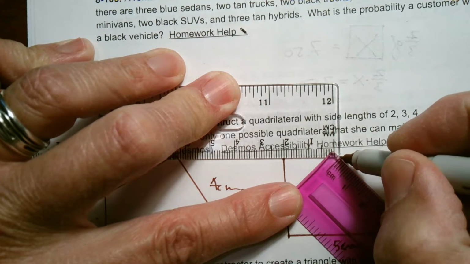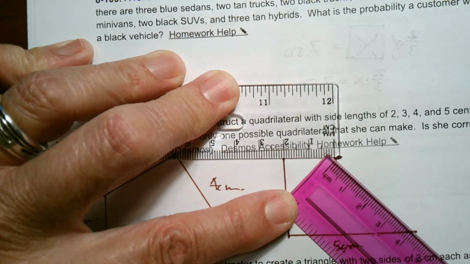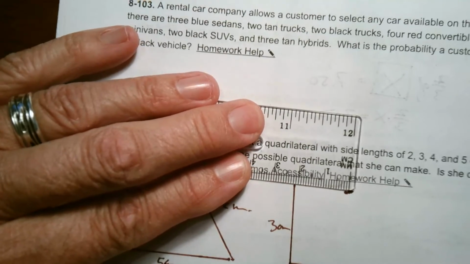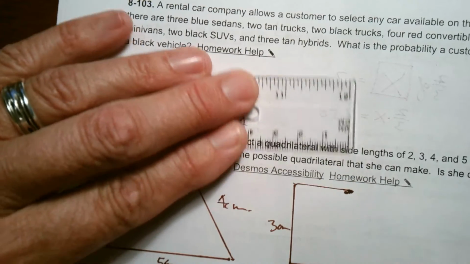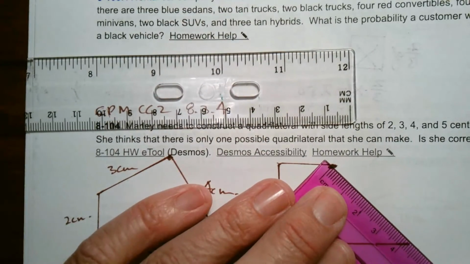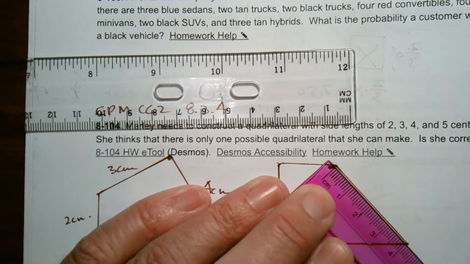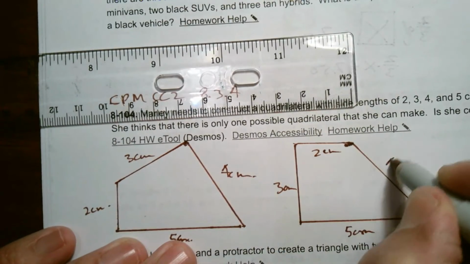So I'm going to put my point there. From here to here is the 2, and from there to there is the 4. So that's 2 centimeters and that's 4 centimeters.